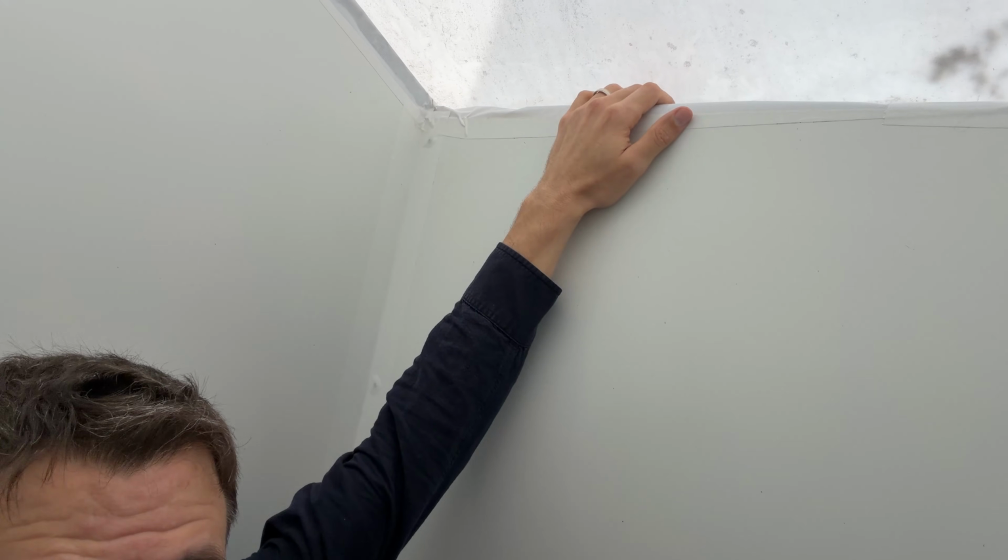So I'm gonna hit that with some spray foam. No one's ever gonna see it. I'm not saying that I don't care what goes there. It's just that seal will never be seen again, which is why it hasn't been done.